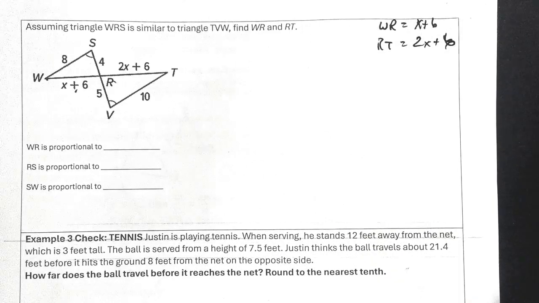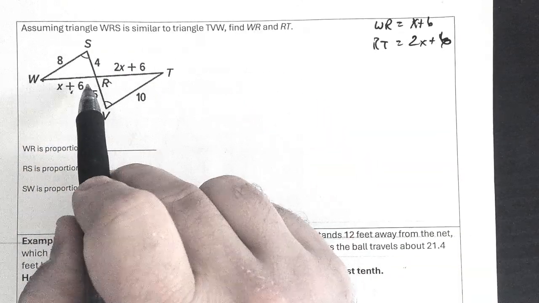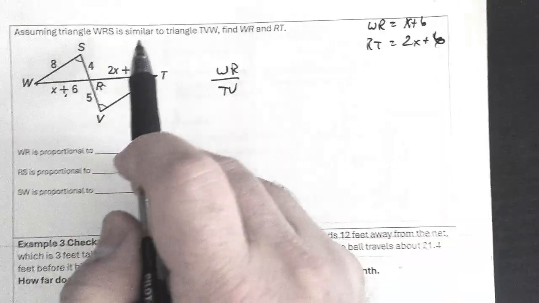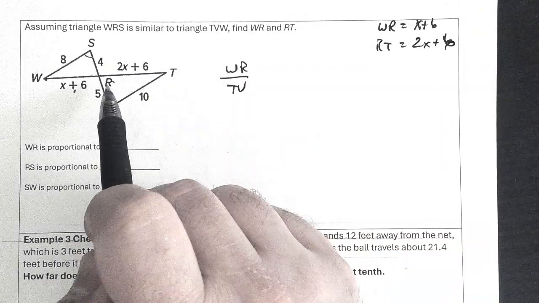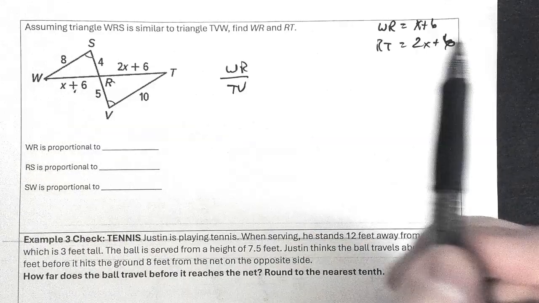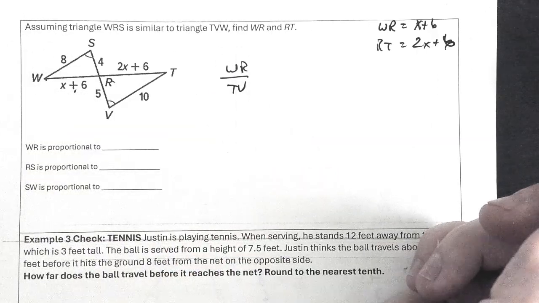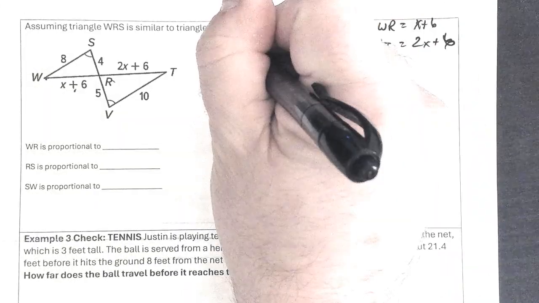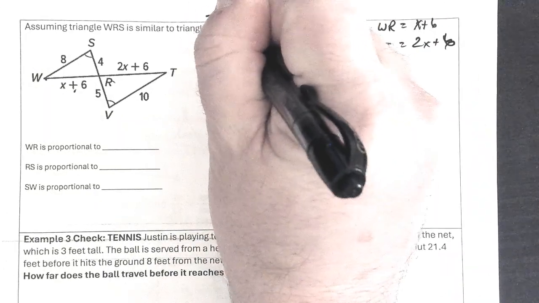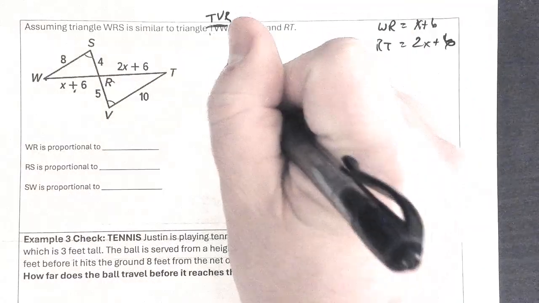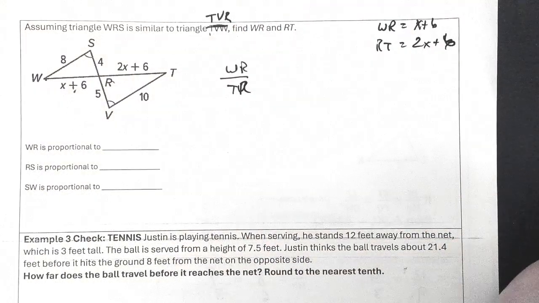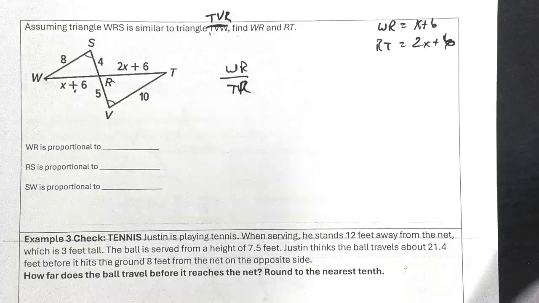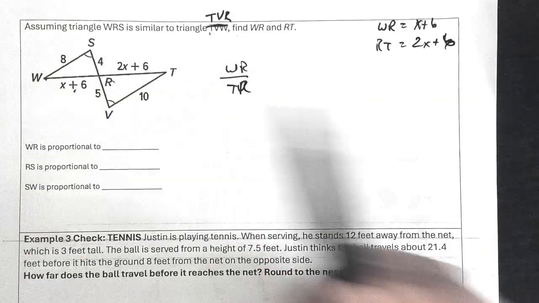So WR goes with TV, and then TR, wait a minute. Something's not right. It's TVR, not TVW. Yeah, because it's in the middle.